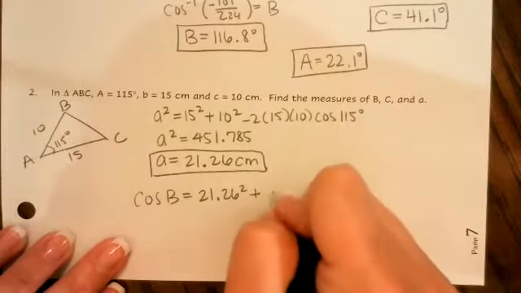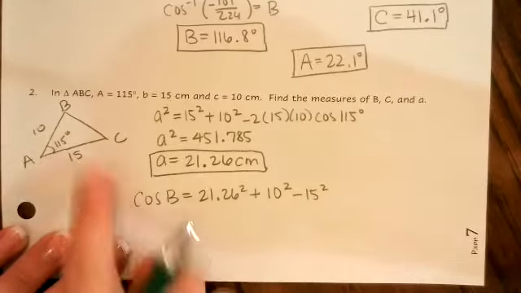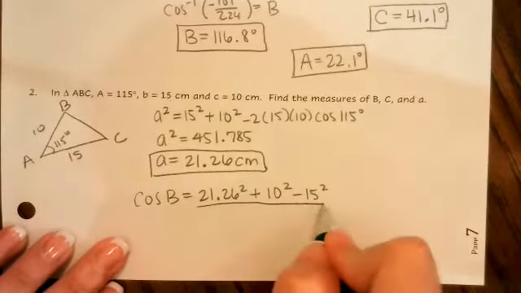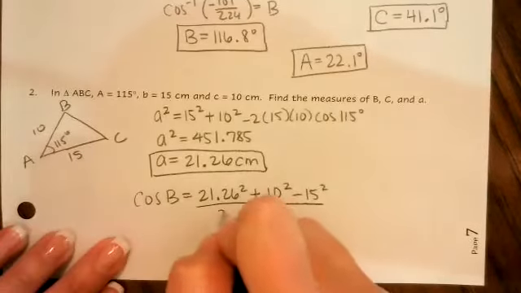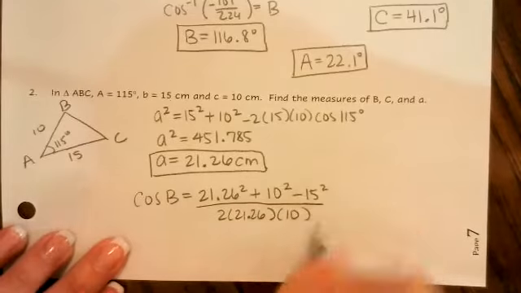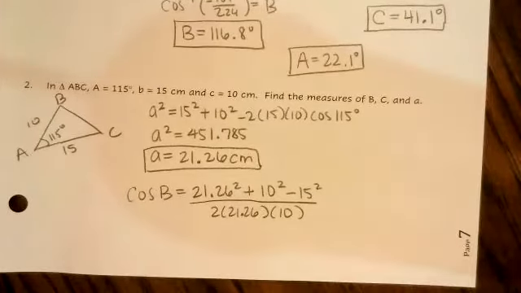I need the C one as well, so I'm going to do 10 squared minus 15 squared, because that's the one that goes with B. And so remember, that's the one we subtract here. We make sure it's matched. And then all of that is going to be over 2 times 21.26 times 10. We put that in the calculator and do the inverse.